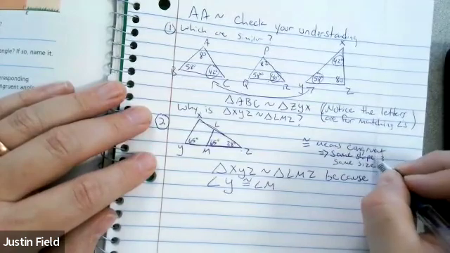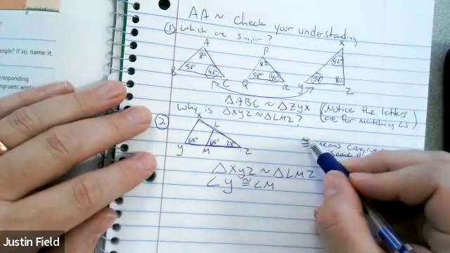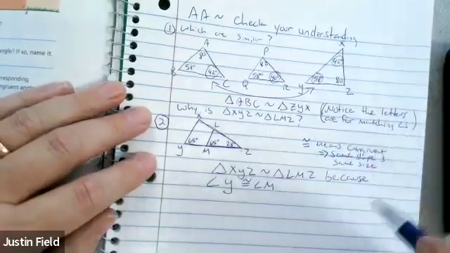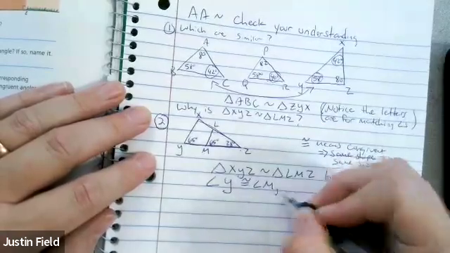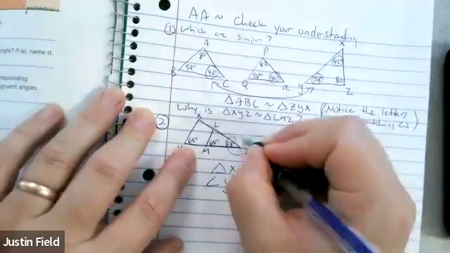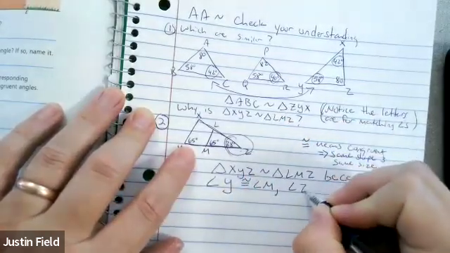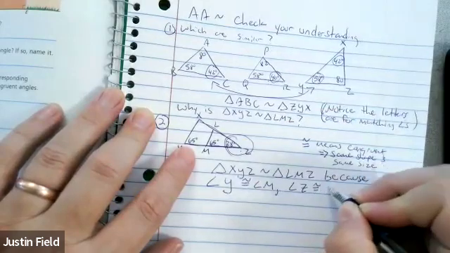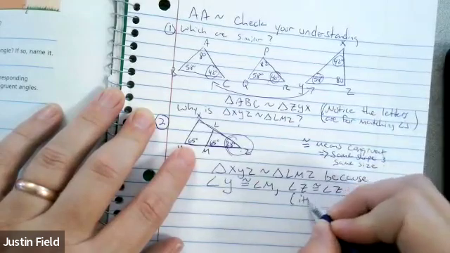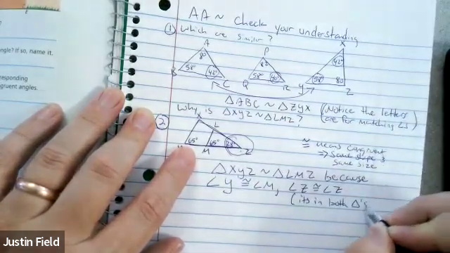Congruent is same shape and same size, which is why it has a similar icon and an equal sign put together. Okay, so anyway, we have these two angles, but we also have angle Z in both triangles. So we could say angle Z is congruent to angle Z, or we could say it's in both triangles.